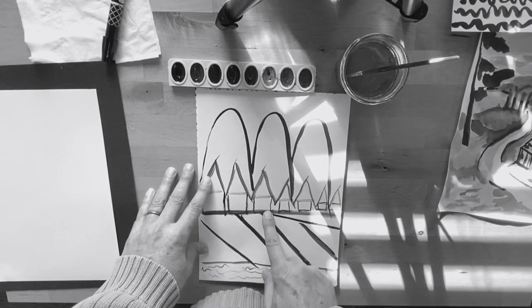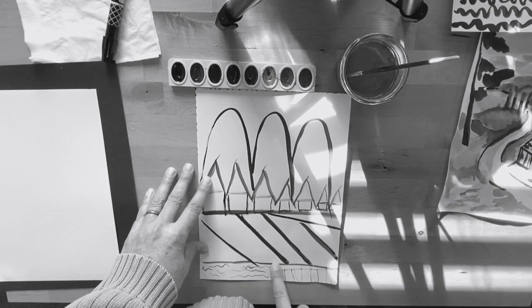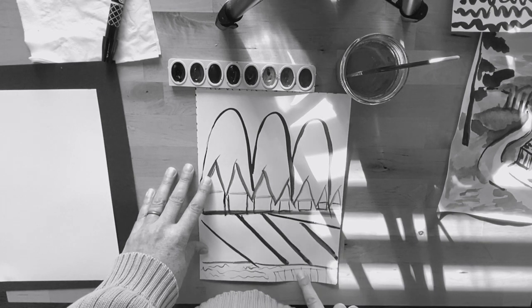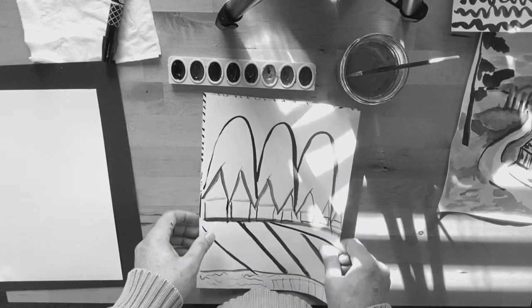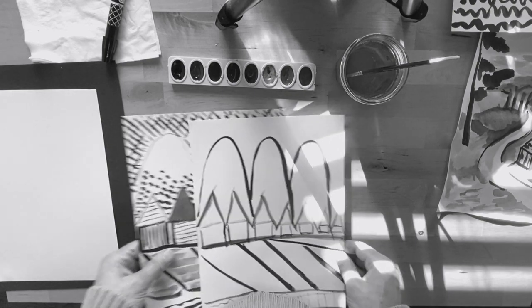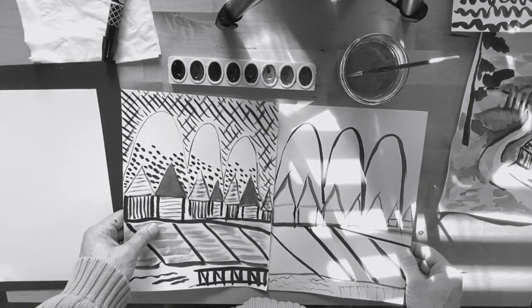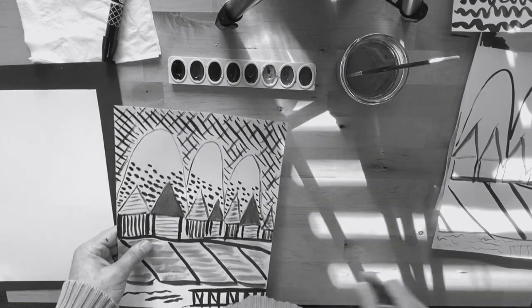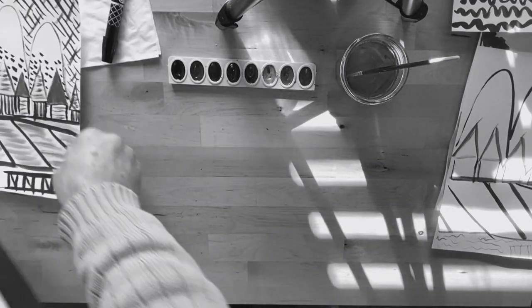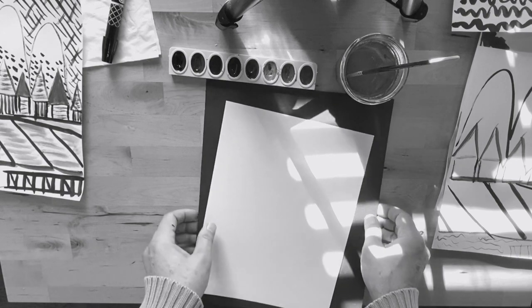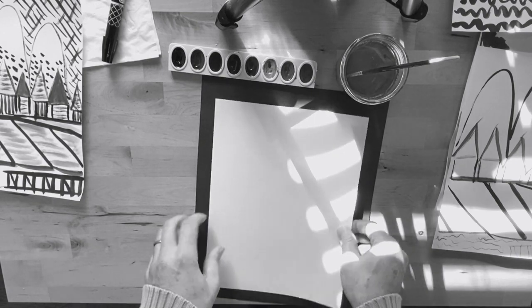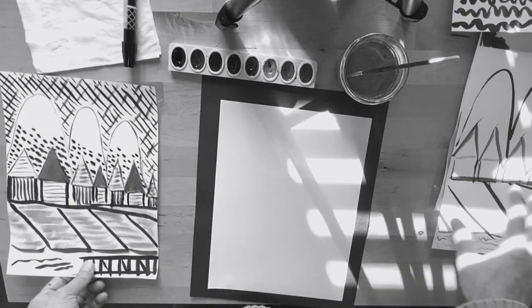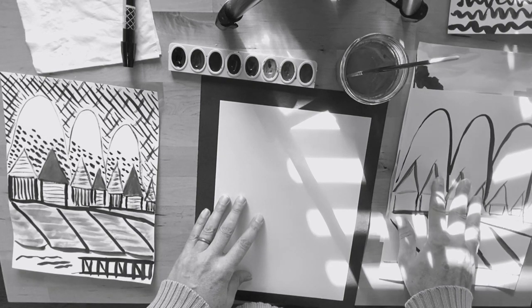I have straight lines, diagonal lines of different types, and then I have wavy lines, and then even zigzags at the bottom. Let's do this from scratch. I have both references here, but I'm looking at this.